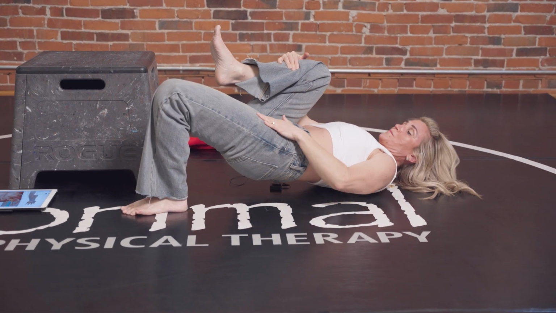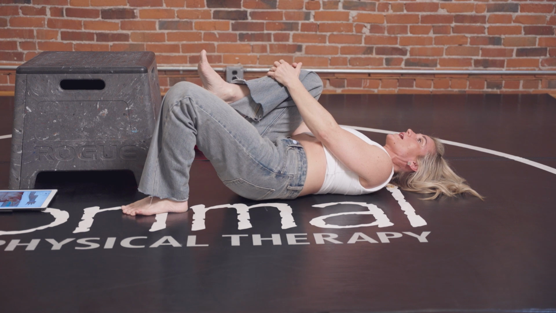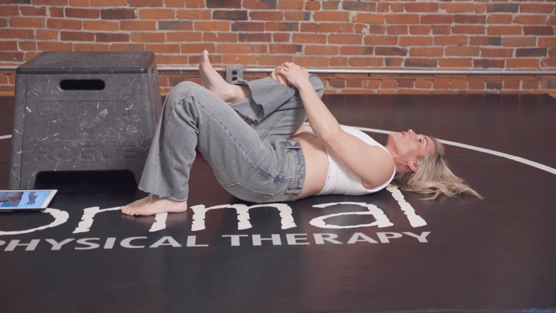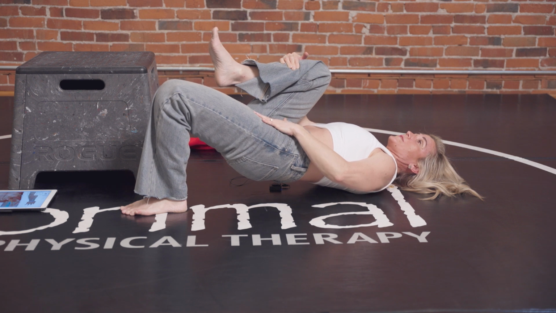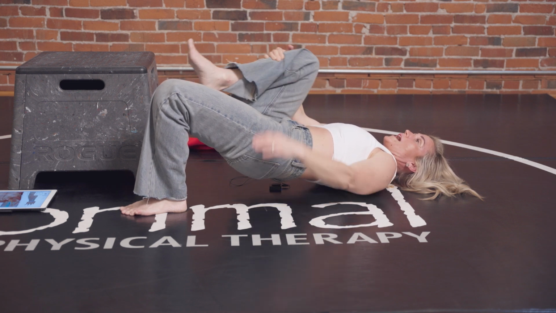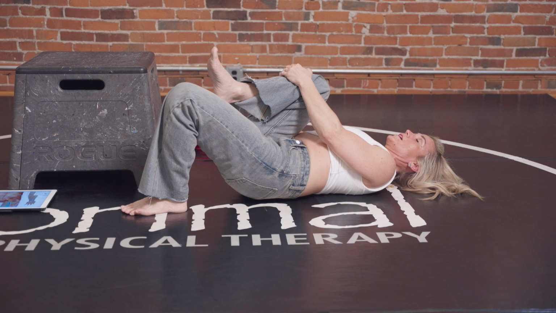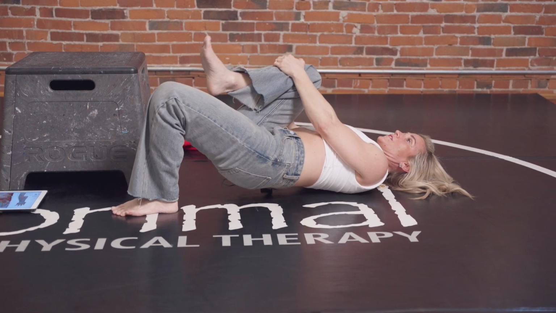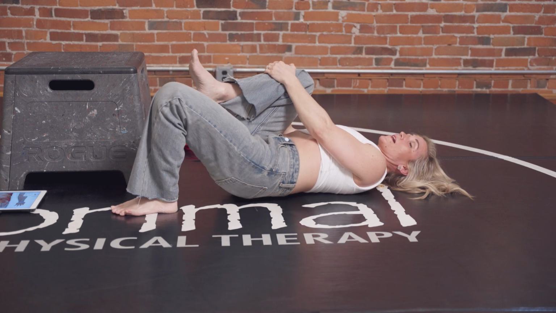And for most people, it'll be pretty tight. It may not be that high, and that's okay. But they're gonna strengthen those gluteals in a way that also stretches the anterior hip at the same time. Don't let them cheat and do that. You gotta really have them lock this down, and then lift, and lift, and lift, like that.